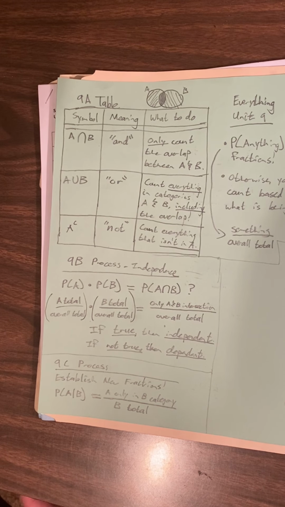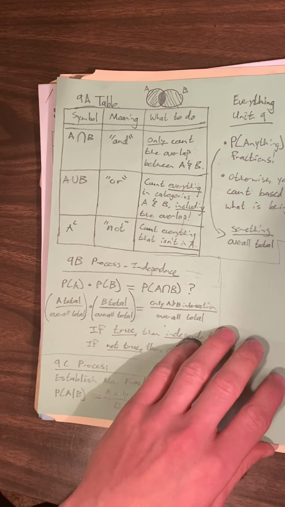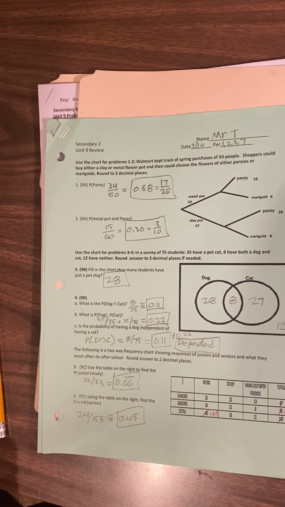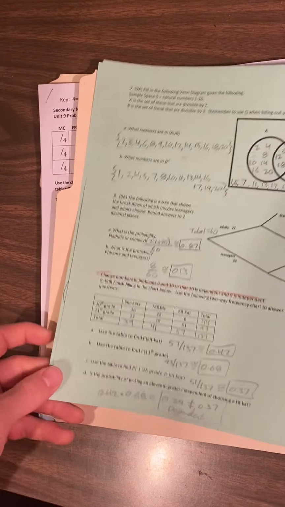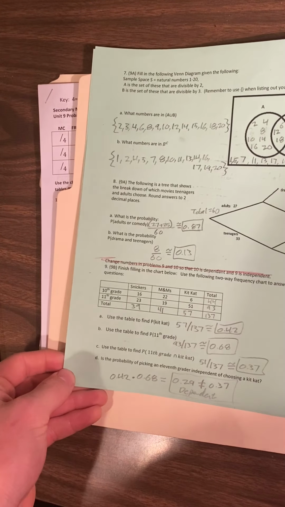If those decimals are not equal, then it is dependent, okay? So let's look at one of our review examples real quick. Let's find 9b, okay. This is going to be a pretty good one, I think. Let me just double check, make sure we can all see that, okay.